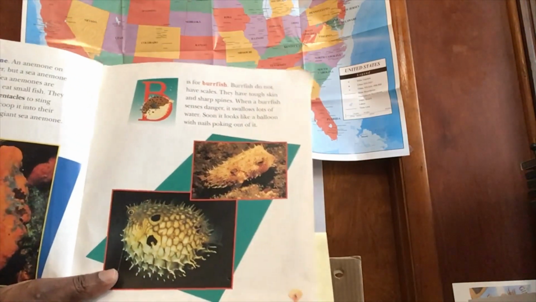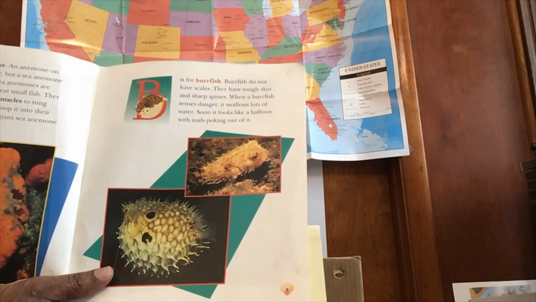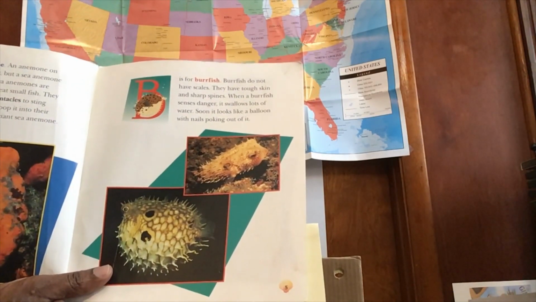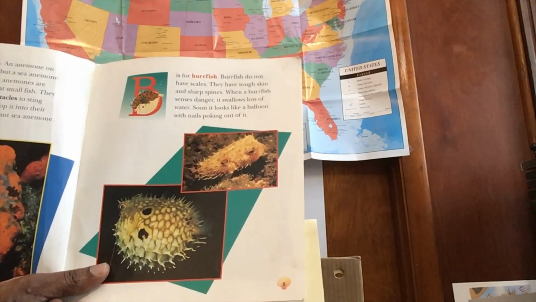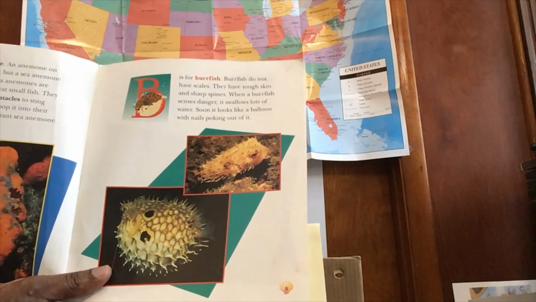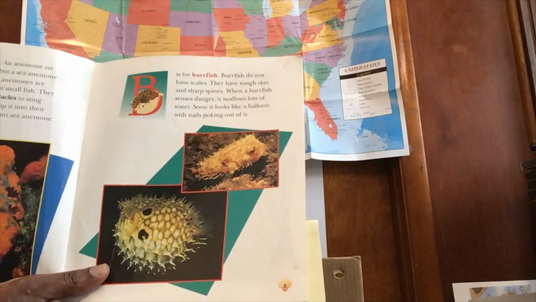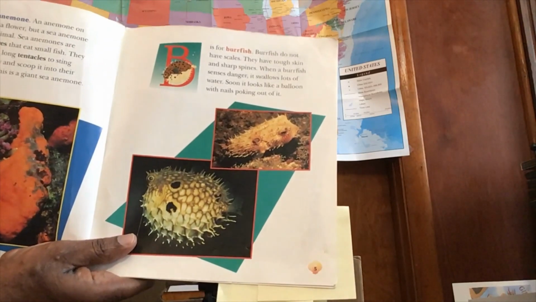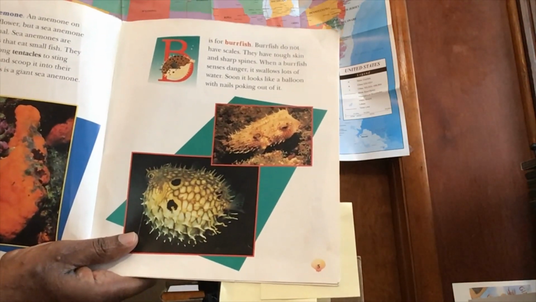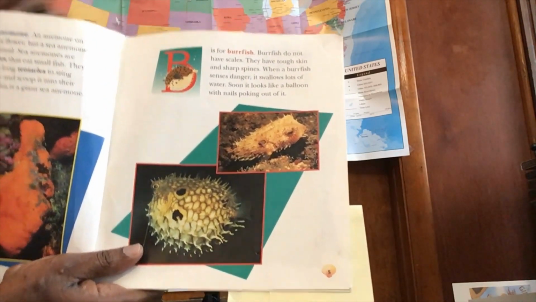B is for blowfish. Blowfish do not have scales. They have tough skin and sharp spines. When a blowfish senses danger, it swallows lots of water. Soon it looks like a balloon with nails poking out. So it's kind of similar to a pufferfish, right? But the pufferfish blows itself up. This one swallows lots of water.